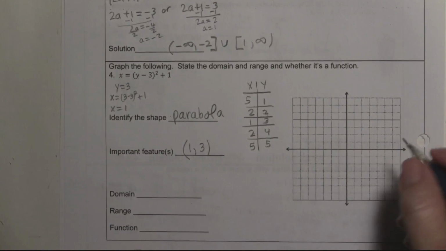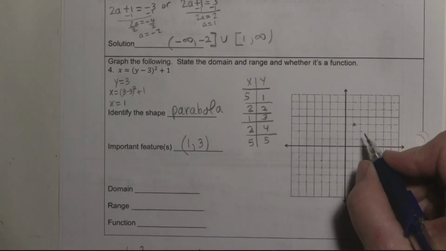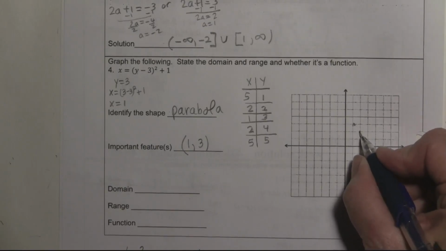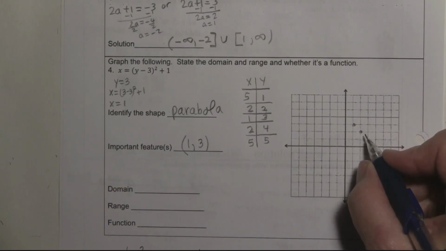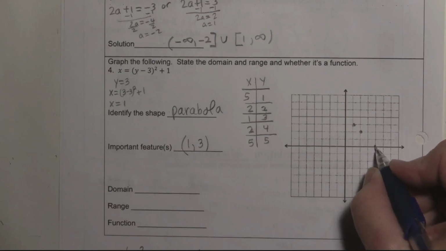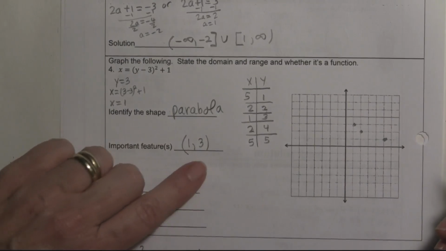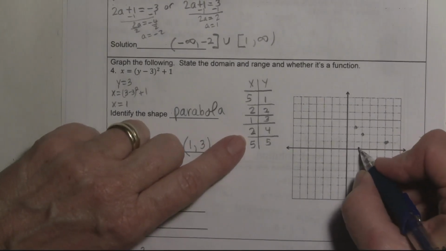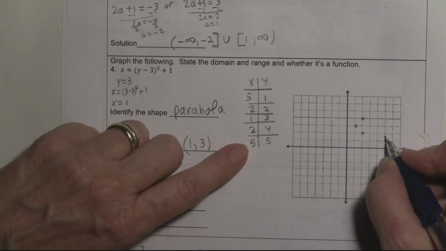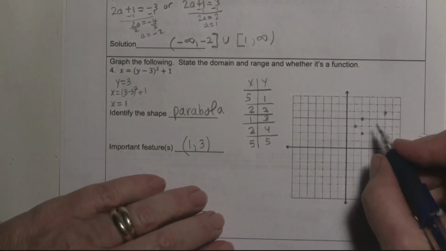It would be lovely. And so over 1 up 3, 1, 2, 3. Over 2 up 2. Over 2 up 2. Over 5. 1, 2, 3, 4, 5. Up 1. What order did I go in? Willy-nilly. I was just going in willy-nilly order. So over 2 up 4. Over 5 up 5. So 1, 2, 3, 4, 5. And you can see the parabola going right here.